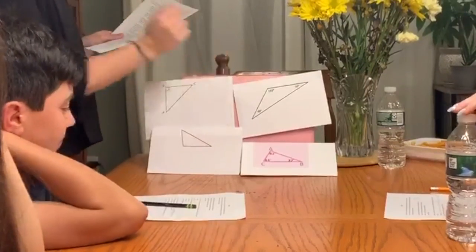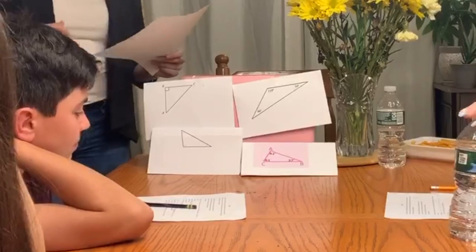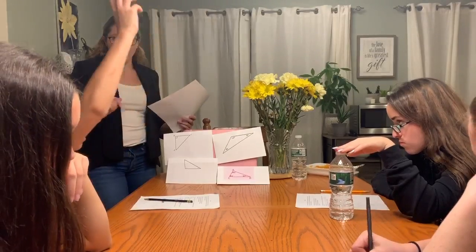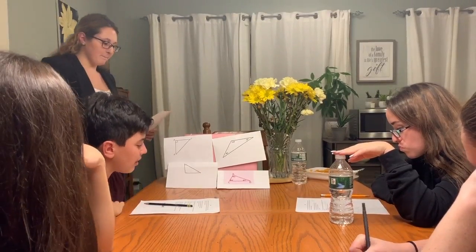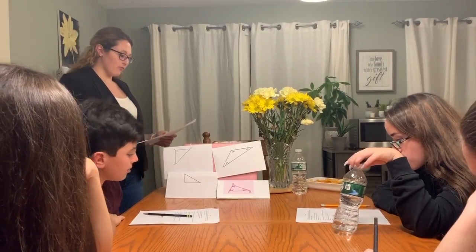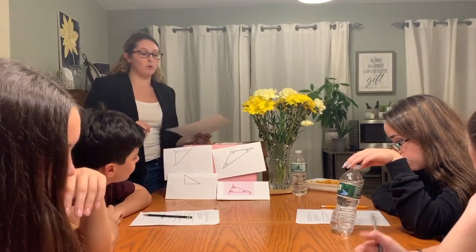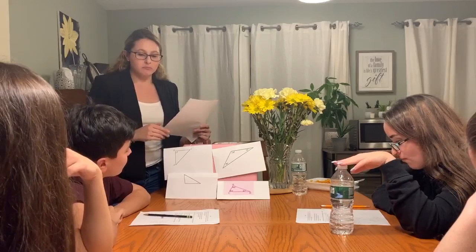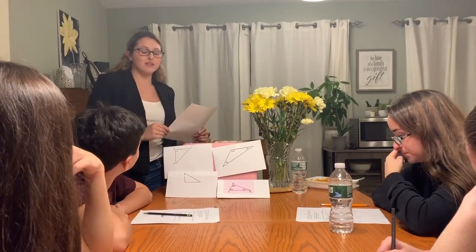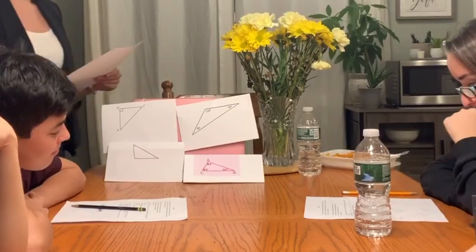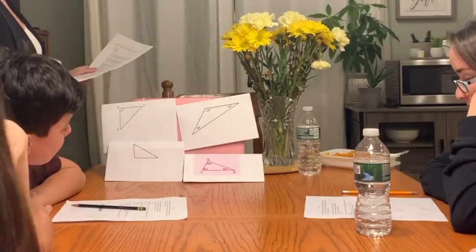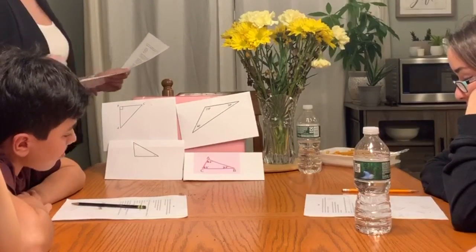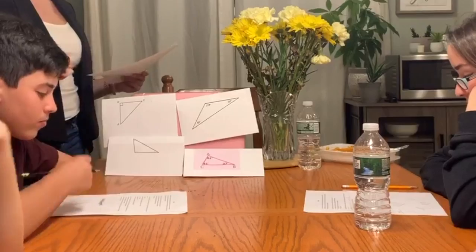Now, look at number 2. What do you notice about this one? I noticed that one of the angles is greater than 90 degrees. Good. So this would make it what type of triangle? Obtuse. Good. In number 3, I want you to make sure the triangle's angles add up to 180 degrees. Do they?